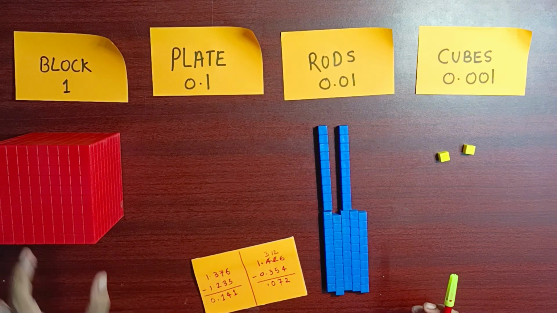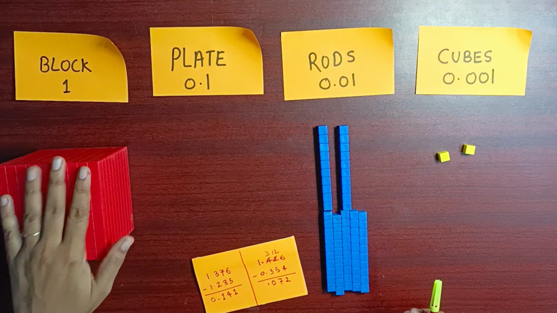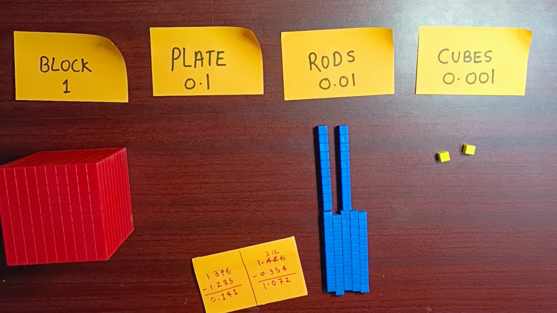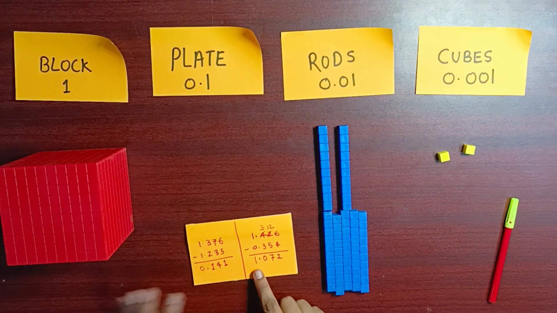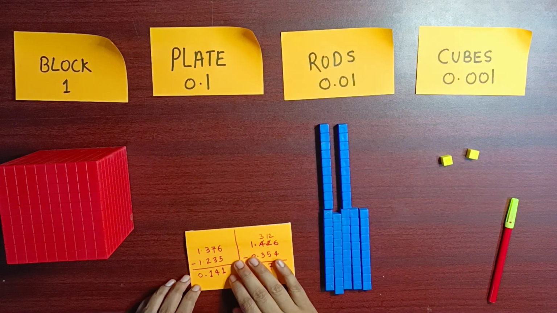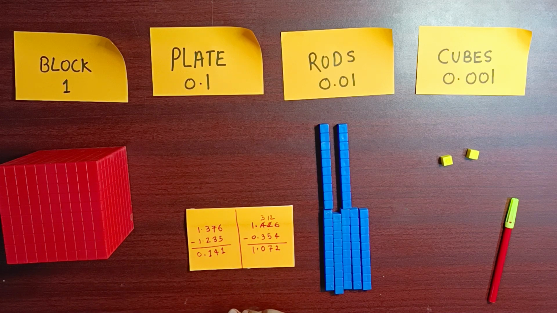And finally, I have 1 block and nothing should be subtracted from it. So I can keep my 1 block over here and write 1 as it is. So my answer for this question is 1.072. And that's how you can carry out decimal subtraction using base 10 blocks.